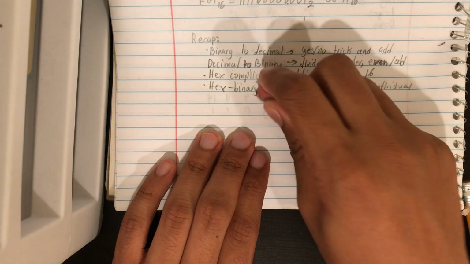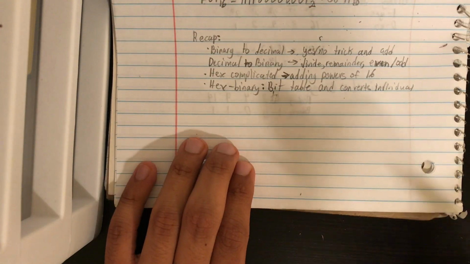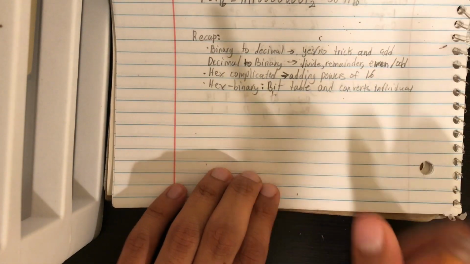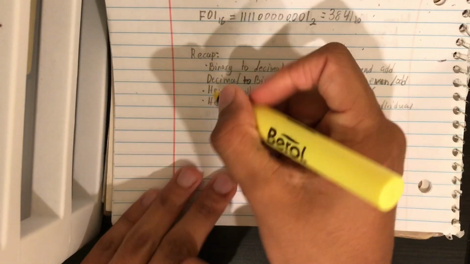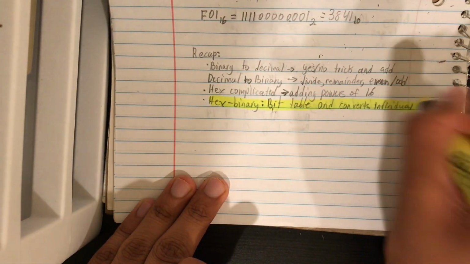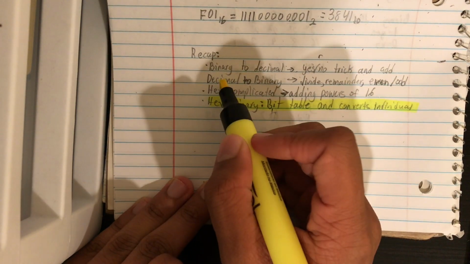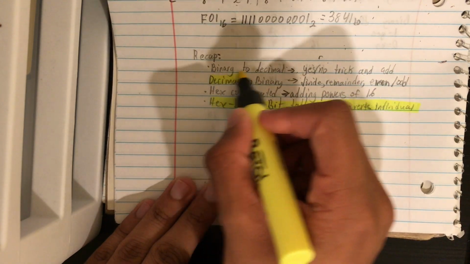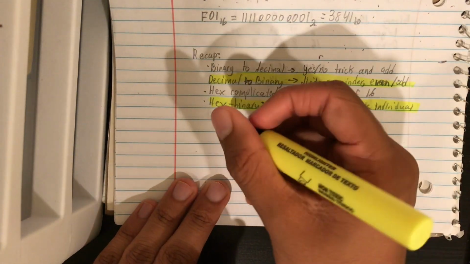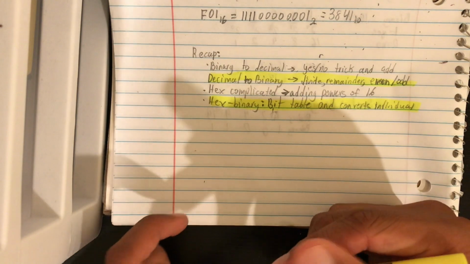It's not really a digit though, is it? And then, yeah, I guess that's about it. I'd like to highlight, I think these are the most important parts. So the hex binary and my decimal to binary, those are the big ones. And those are what I'd like to call big brain methods.